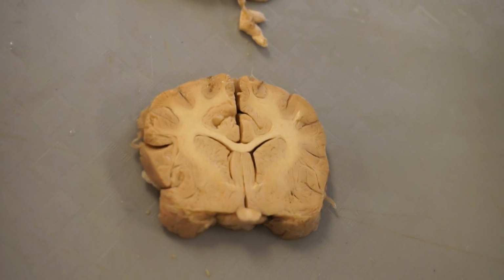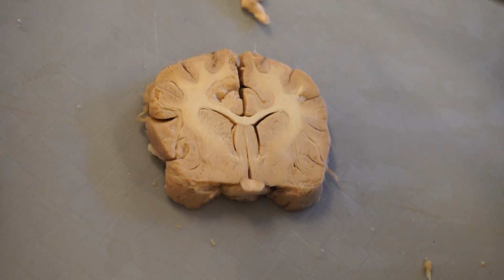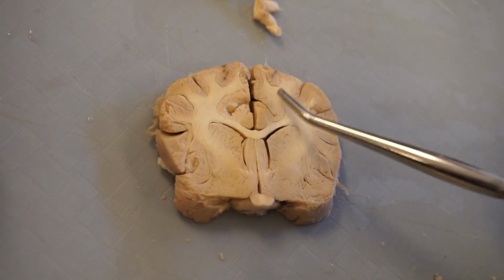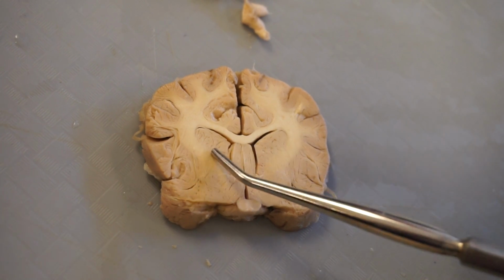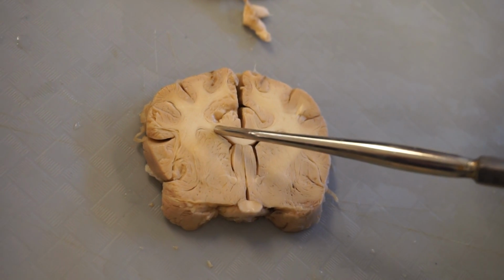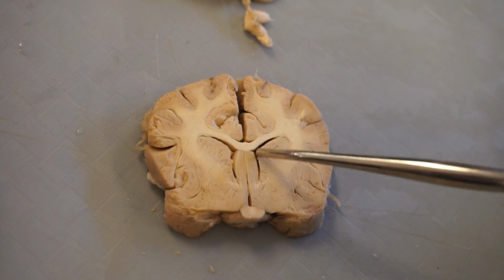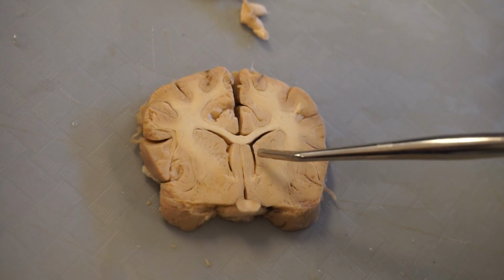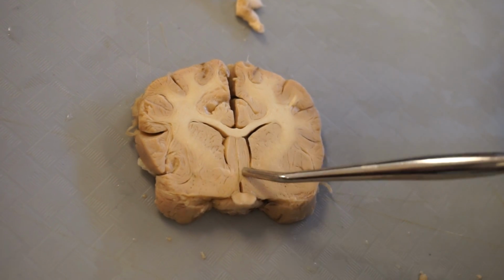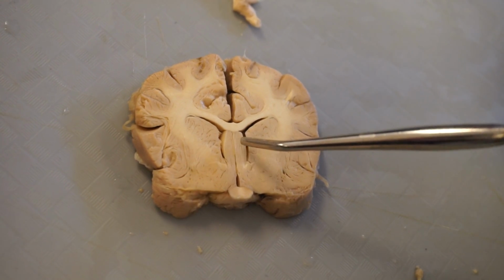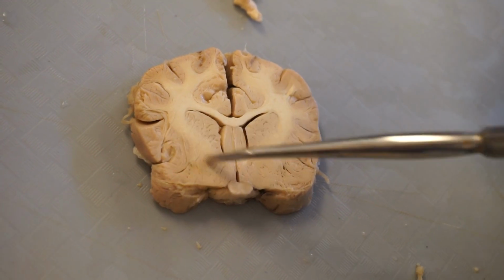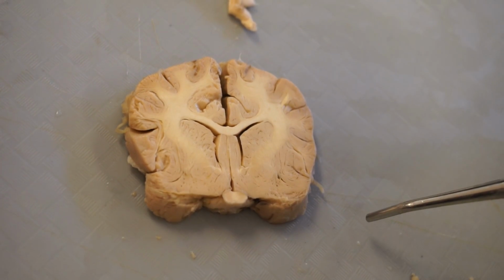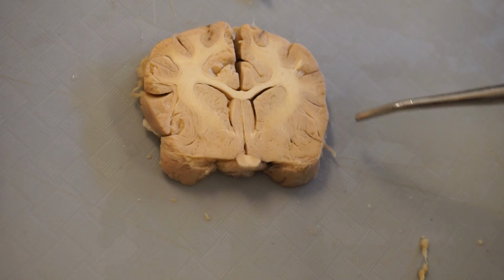If I move another section back, once again, we have telencephalon with our cortex, corona radiata, corpus callosum, caudate nuclei, lateral ventricle. In this particular section, we're starting to see the columns of the fornix of the hippocampus. All you have to tell me is that it's fornix. So internal capsule, and there is our optic nerve and our optic chiasm.